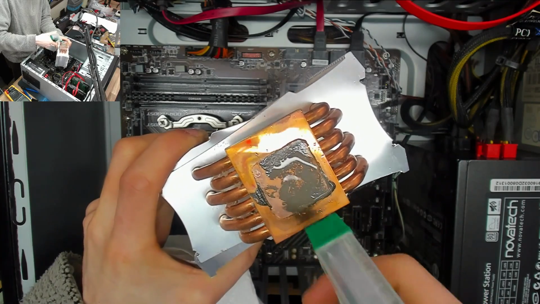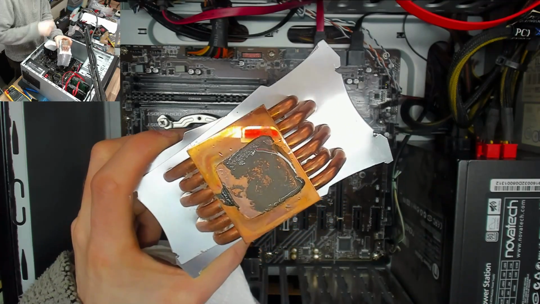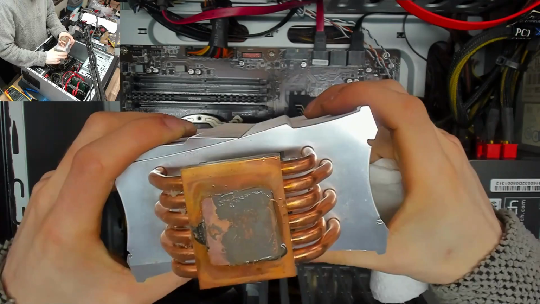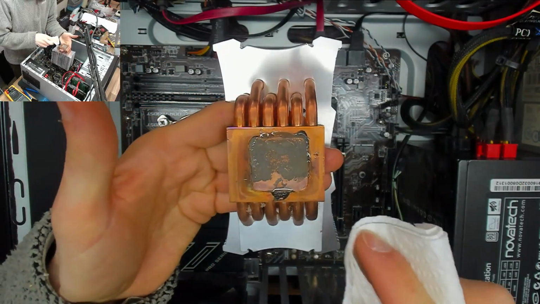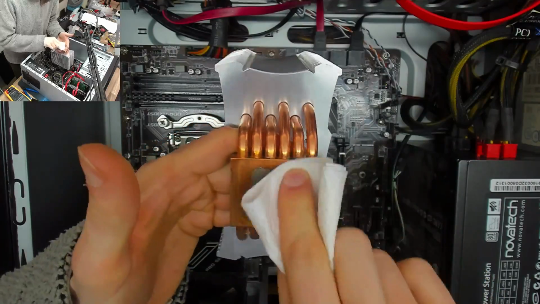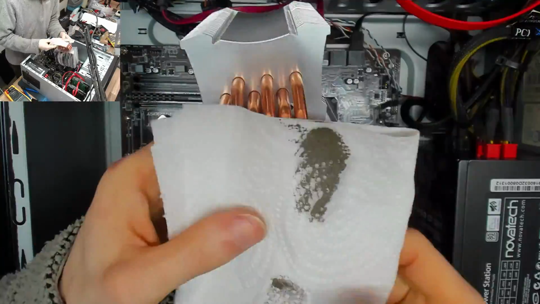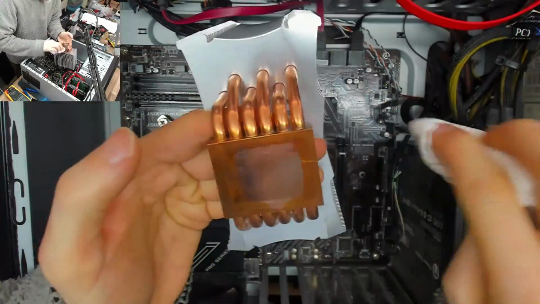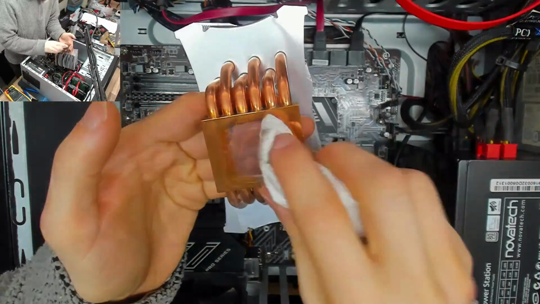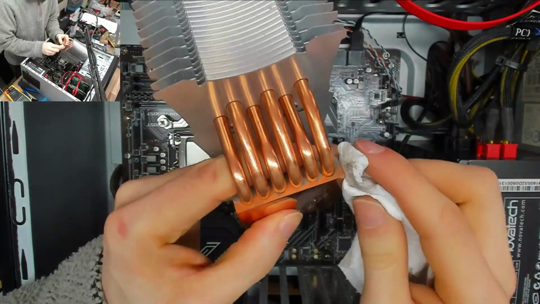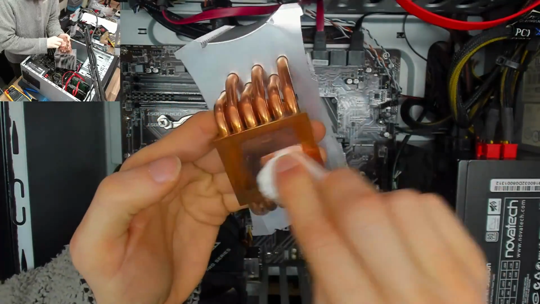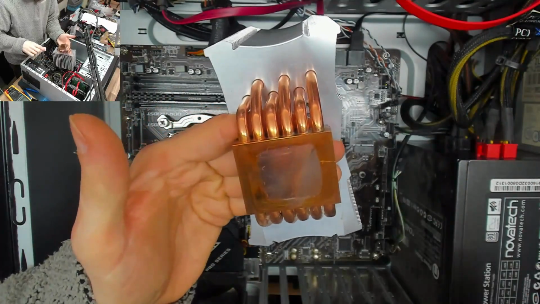So I'm just going to put a little bit of isopropyl alcohol on that just to thin it out. You don't have to use alcohol, you can just use a tissue until clean. Alcohol just makes this job a lot easier. There we go. When you encounter that stuff called TIM remover, or thermal interface material remover, it's basically alcohol on a wipe. That's all it is.